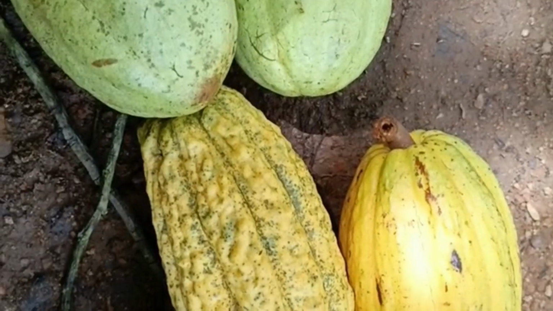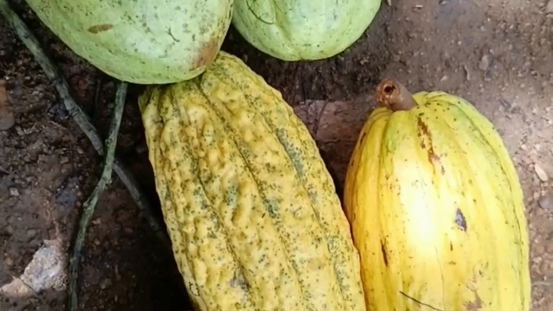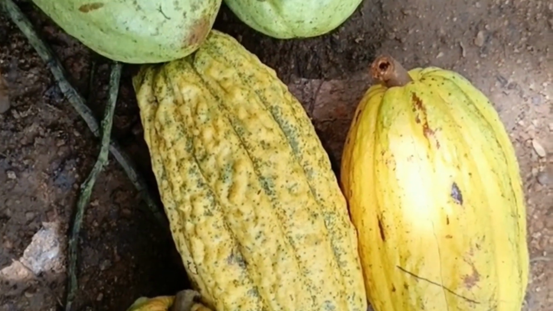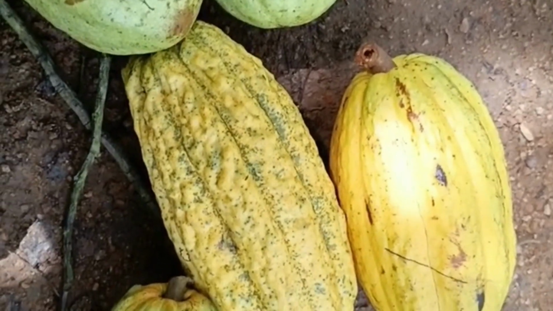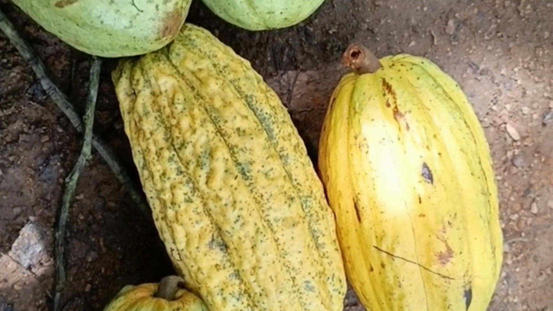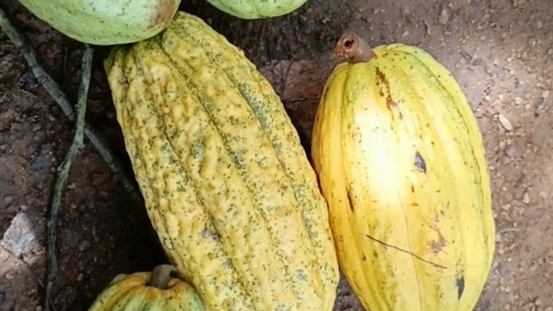Which one is Criollo and which one is Forastero from this? Like I said earlier, it takes only an expert to be able to differentiate them. Trust me. And that is where, when you are doing a certain job or you are in a particular profession, you must know it very well. You must have a clear understanding of what you are doing. It takes understanding to be outstanding. Trust me.